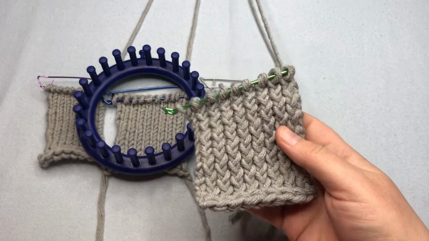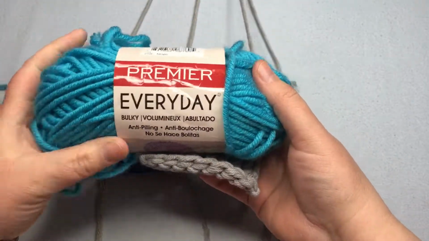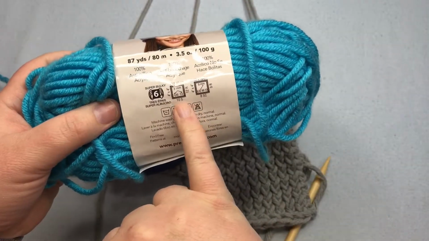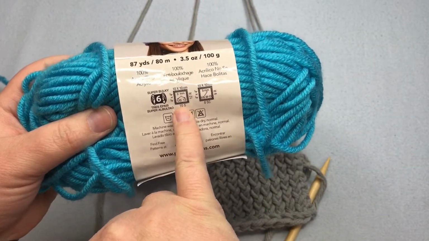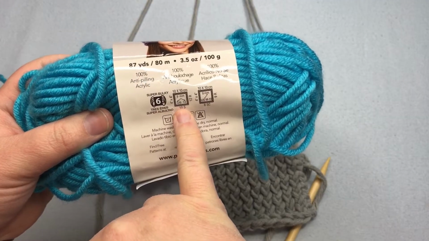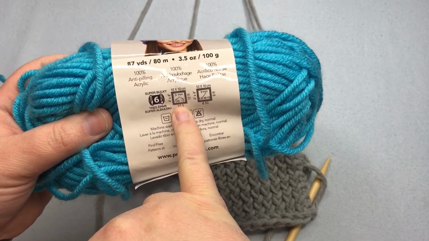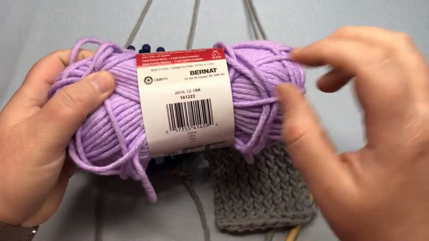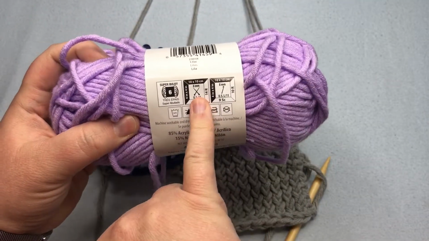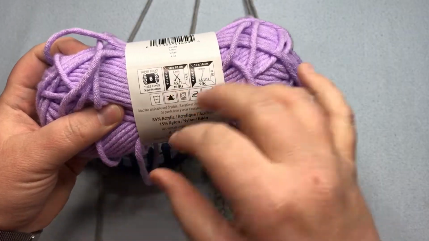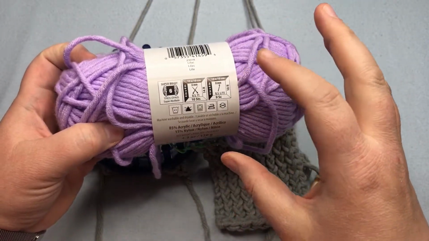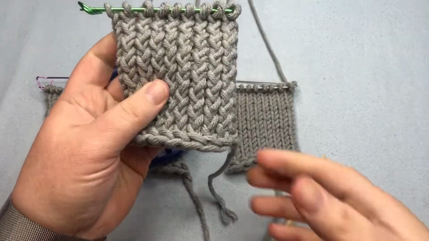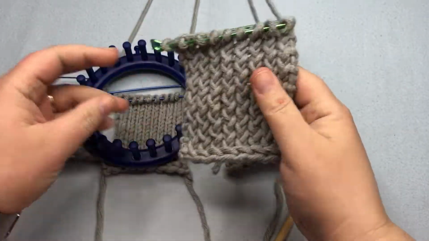In fact, this one right here, Premier Everyday, calls for a larger needle size. When you look at the directions here, when it calls for a super bulky 6, it calls for a 9mm or US 13 needle. And the one that I'm using here is Bernat Beyond, and it calls for an 8mm or US 11 needle. So it's actually a smaller needle. So the different weights of yarns can make a difference, especially when it comes to the E-wrap. So just keep that in mind.